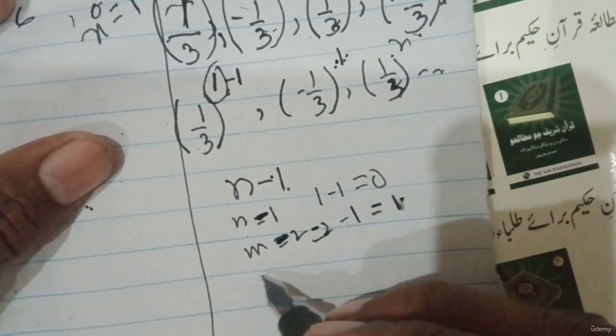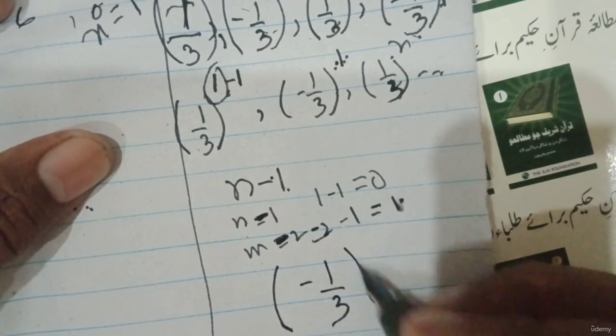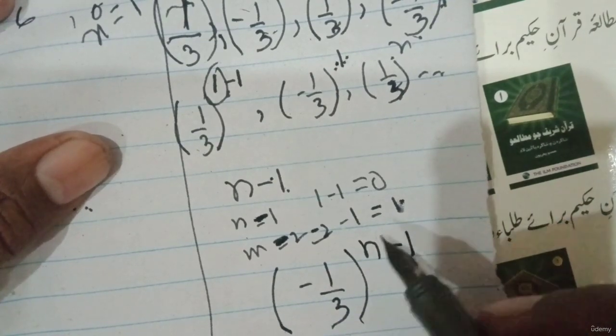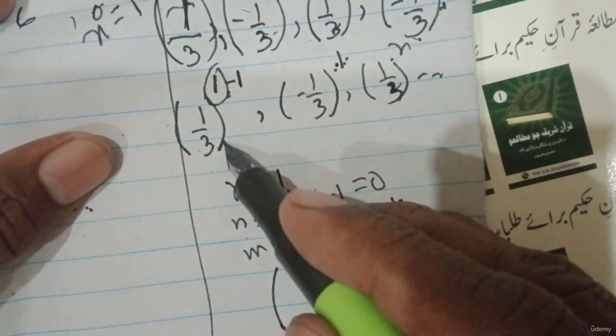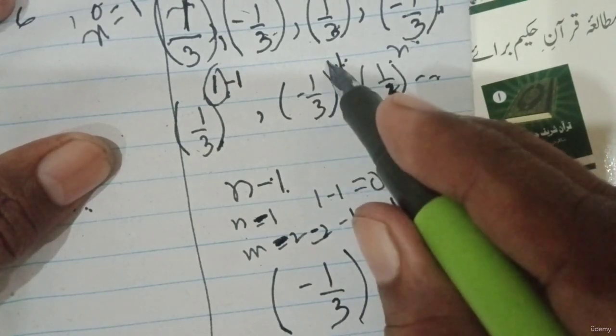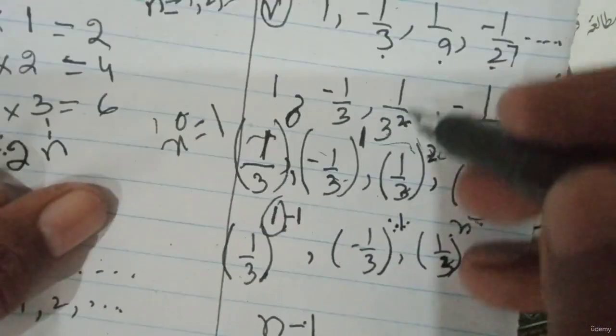So our pattern will allow us to write this term as n minus 1. Now you can check: put 1, you get the first term 1, then 2 minus 1, the next term 2 comes. So this is the direct method to find the pattern of this sequence. Now there will be formulas further on.